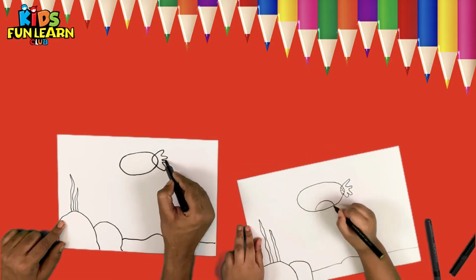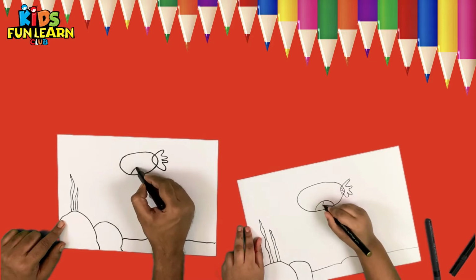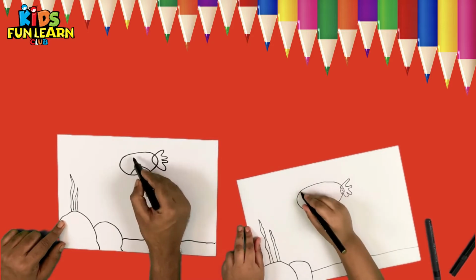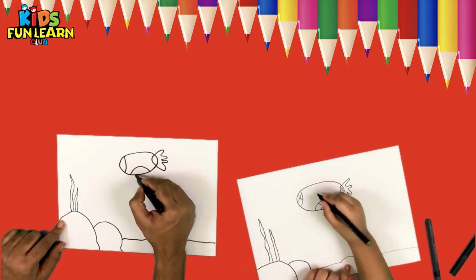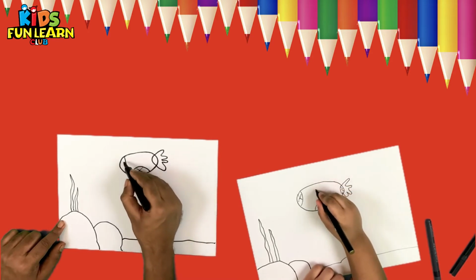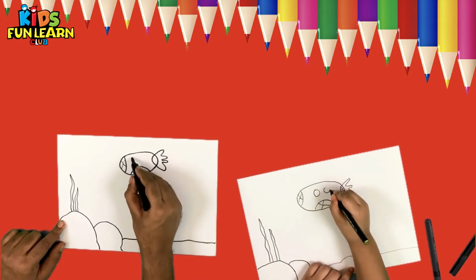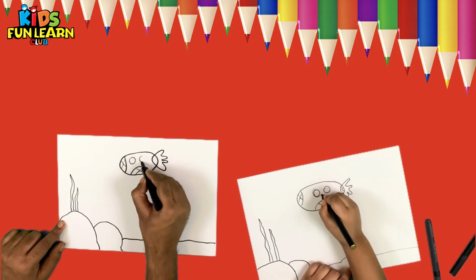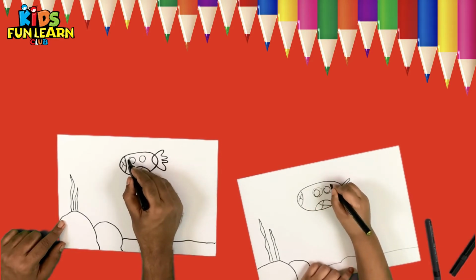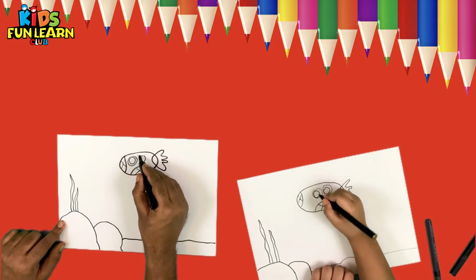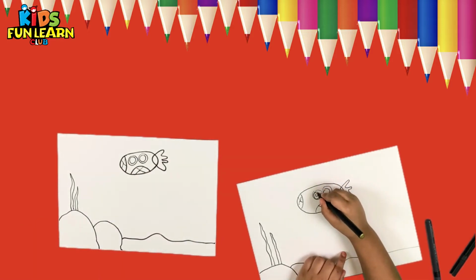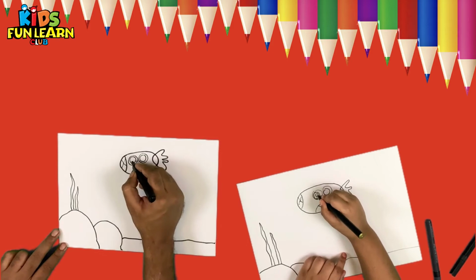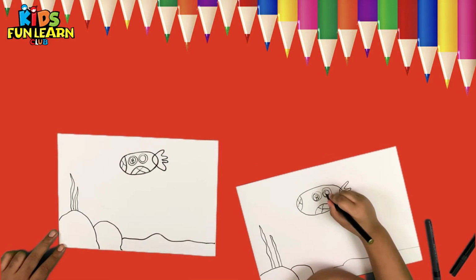Now, line. And we will do some line. Line. Done. Then we are going to make more lines. And make another one. This is a window. And make another window.